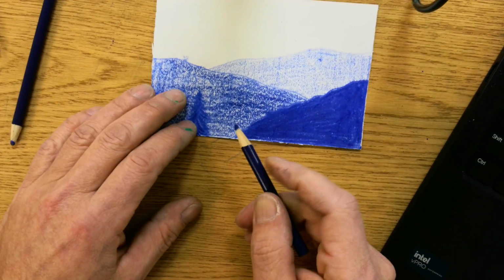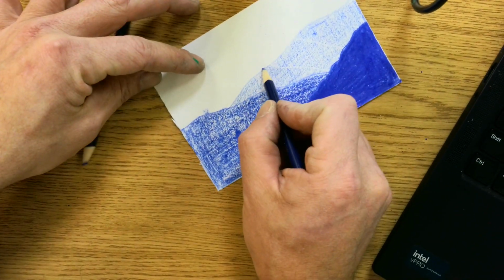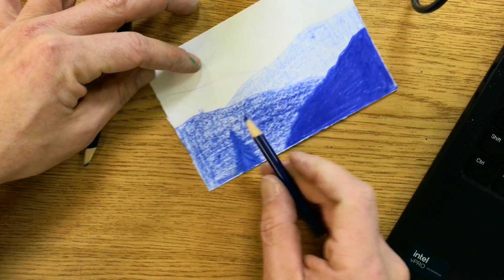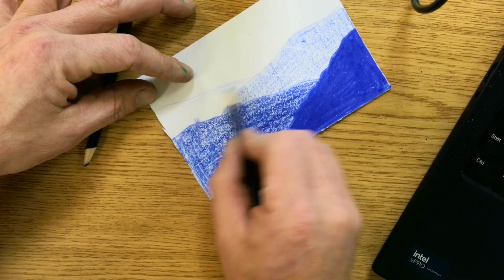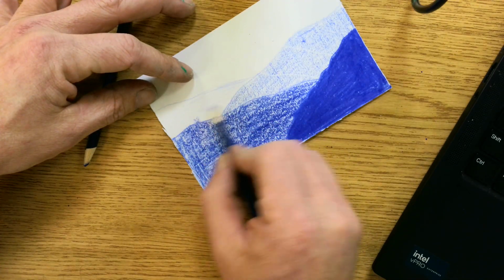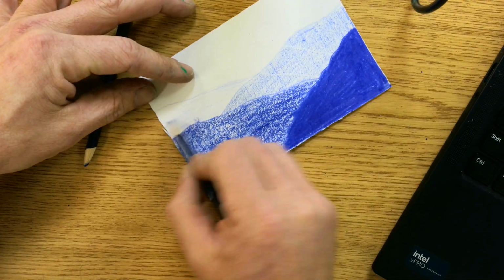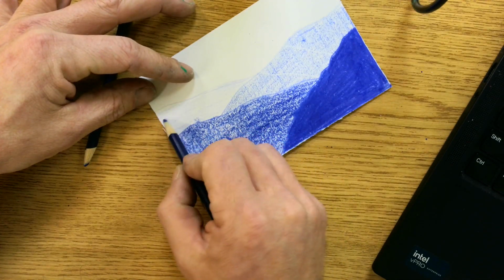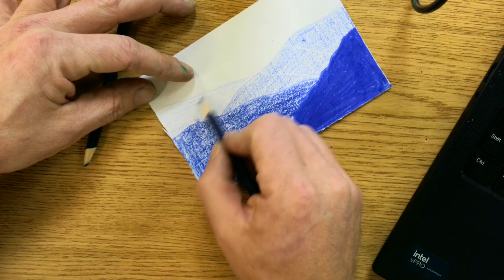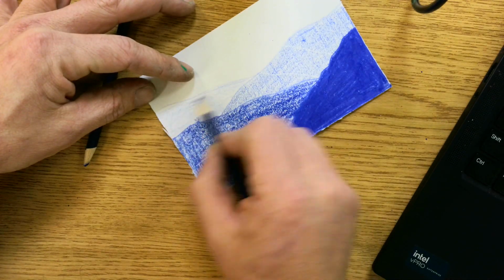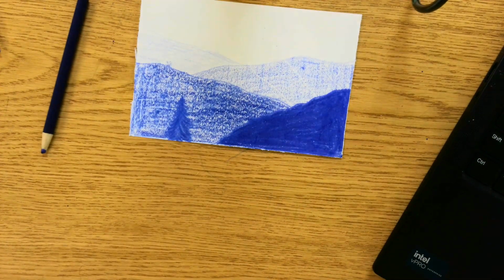We're going to add one more to this. We're just going to do a little one kind of right here, and that one's going to be as light as you possibly can make it. My pencil is barely touching the paper. And there you have it.